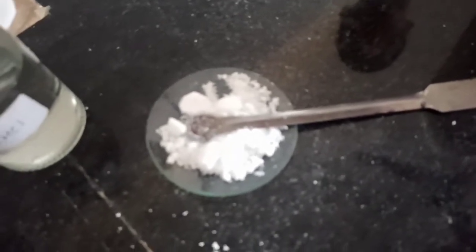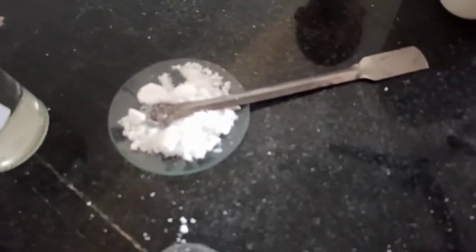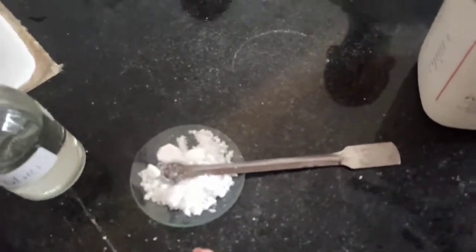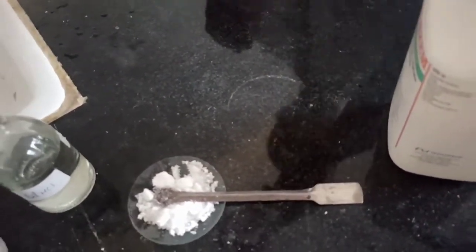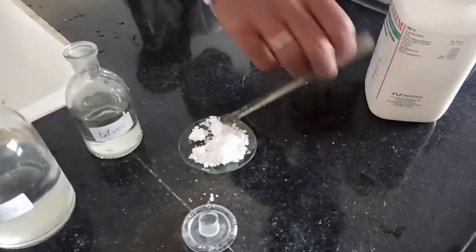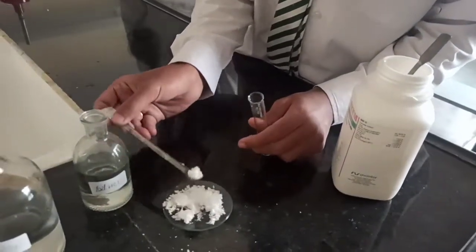But first of all we have to test the anion, and we will dissolve a little bit of salt in water. So Mustafa, take a few pellets of salt.